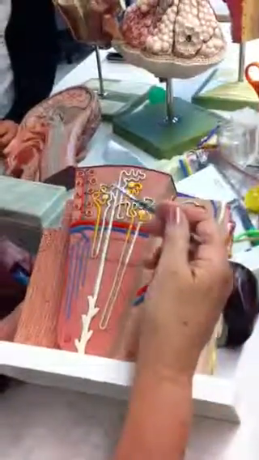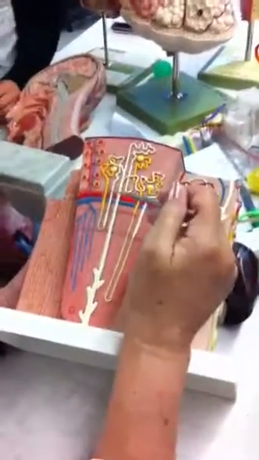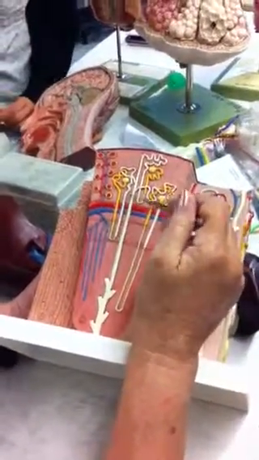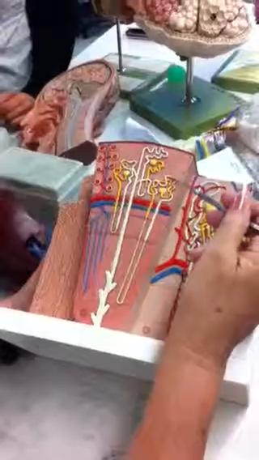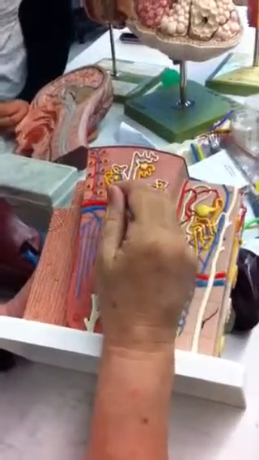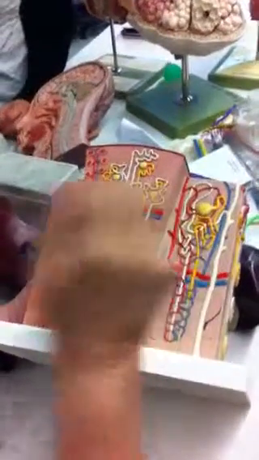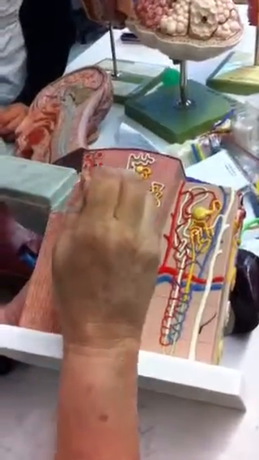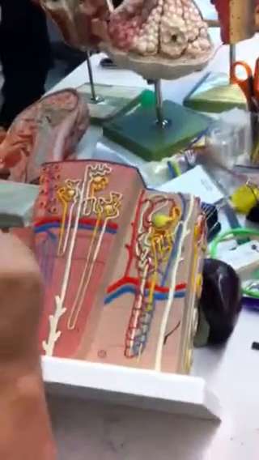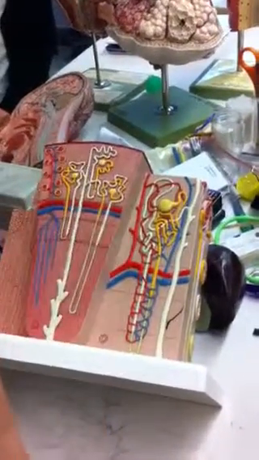Let's see. So we have different kinds of nephrons. Some of them are primarily in the cortex, so they're called cortical nephrons. They have a short loop of Henle, or nephron loop. Juxtamedullary nephrons have a very long nephron loop. This is called the glomerulus. And when you look at the slide, you'll see a lot of these glomeruli out in the cortex. And they look a lot like islets of Langerhans, but you have a lot more glomeruli than islets of Langerhans.